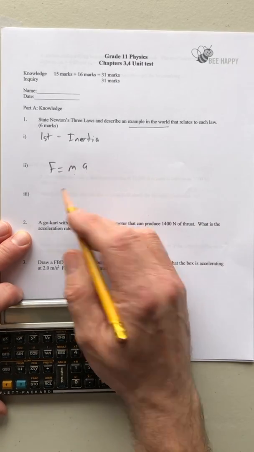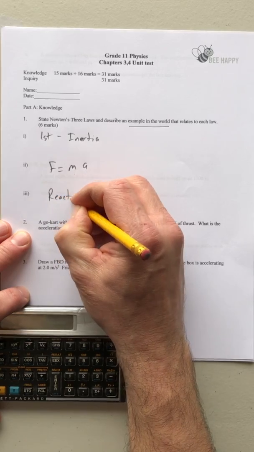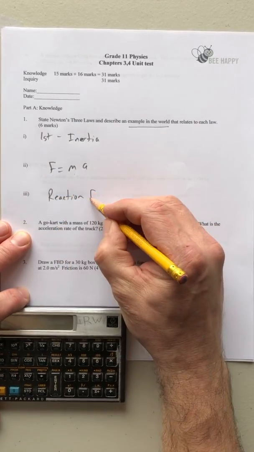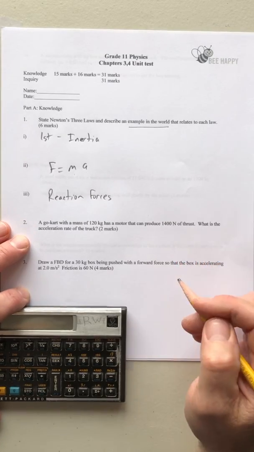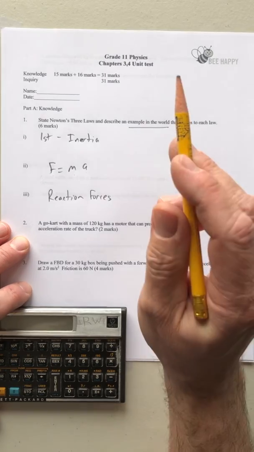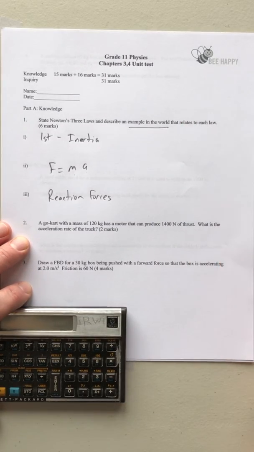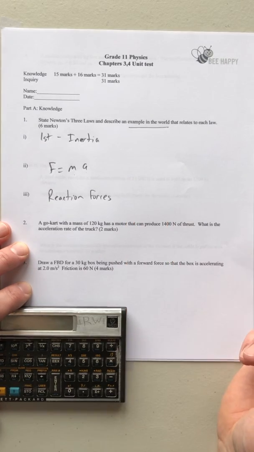And the last one, third law, is reaction forces. Some people say action-reaction forces. That's where all the forces occur in pairs on 2 different objects. Examples in the real world would be shooting a shotgun. The bullet gets pushed forward and the gun pushes back on you. Or a cannon, anything like that, or jet propulsion.